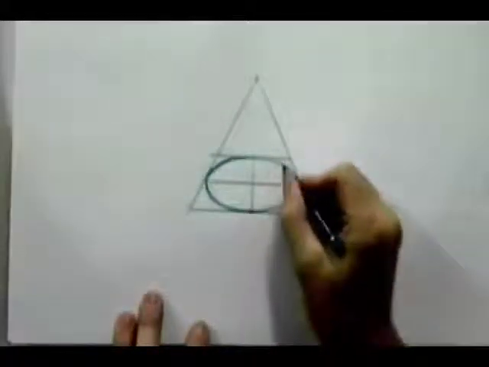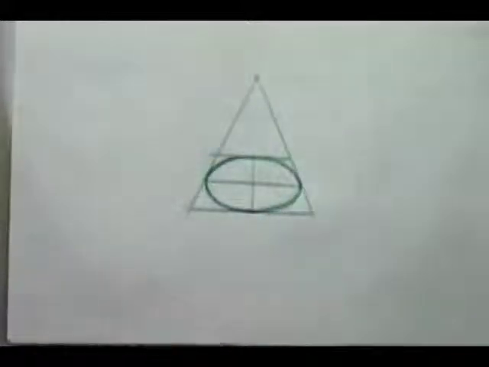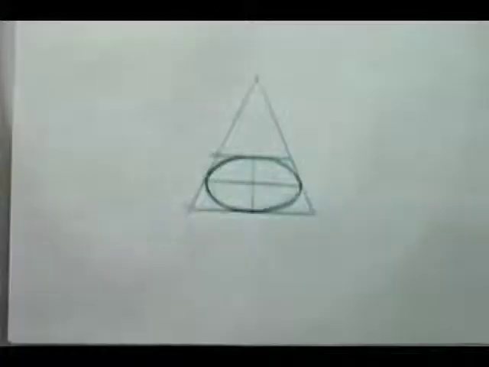Okay, so there's this way of doing it. And then the other option is to simply go out and buy an ellipse template, stick it down and draw your ellipse from the ellipse template. Okay? That's what they make them for. So why not go out and buy them and use them, right?